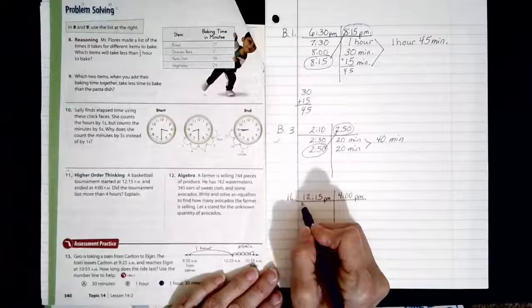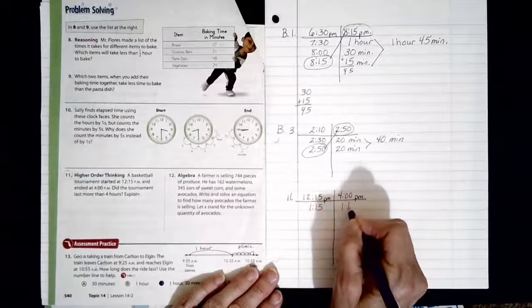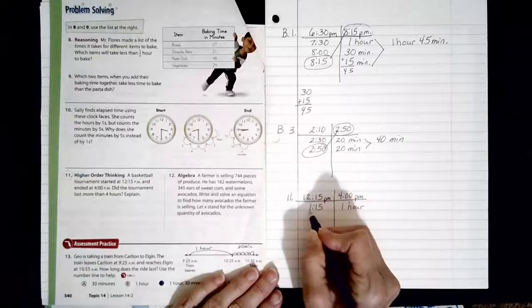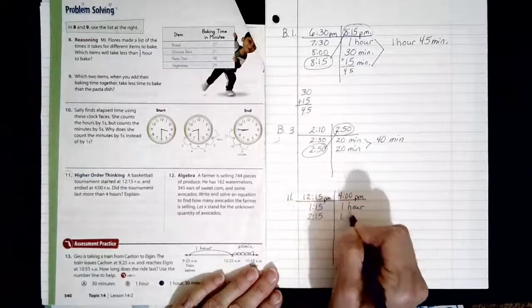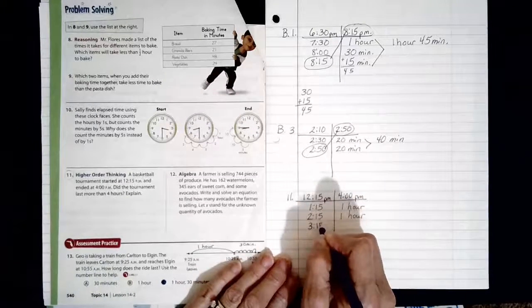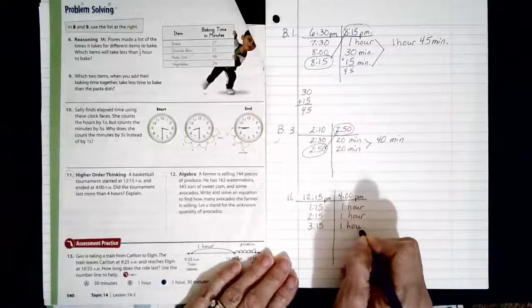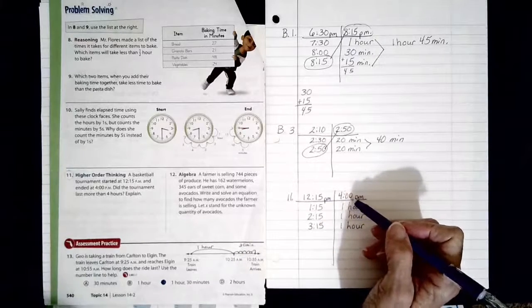So from 12:15, I know I can add an hour. That would be 1:15. And if I add another hour, that would be 2:15. If I add another hour, that would be 3:15. Now, if I add another hour, it's going to be 4:15. That's going to put me past 4 o'clock.